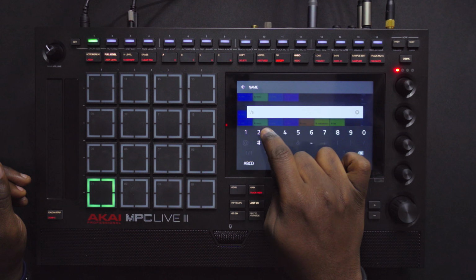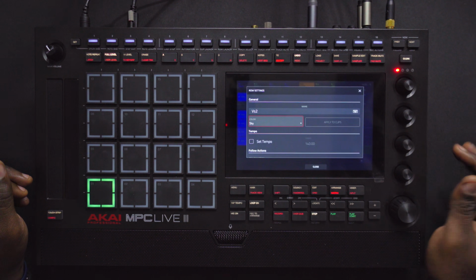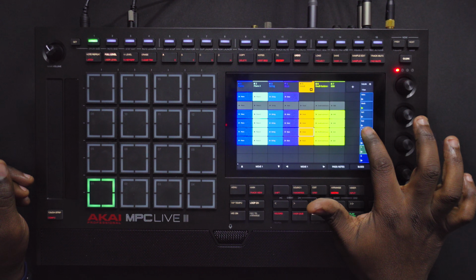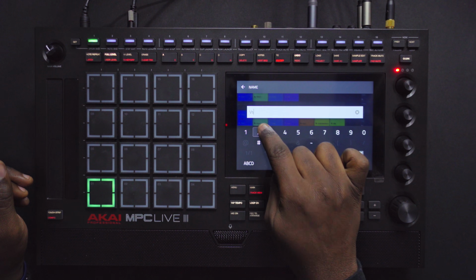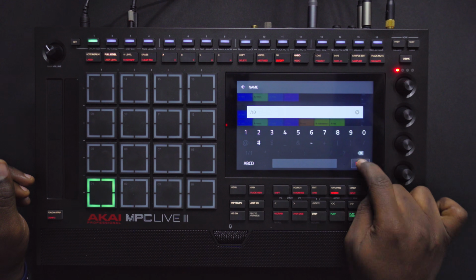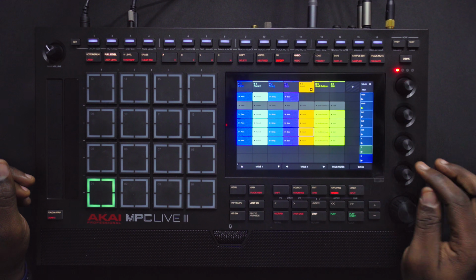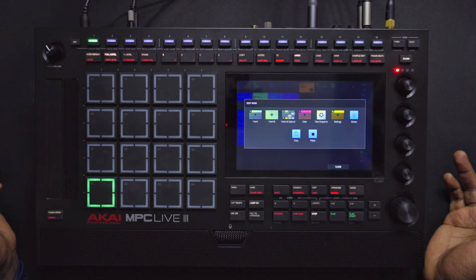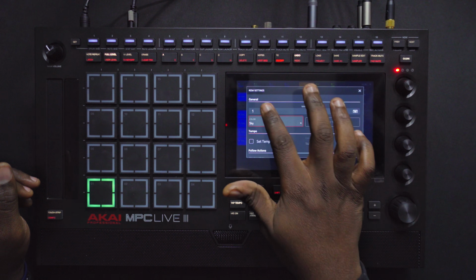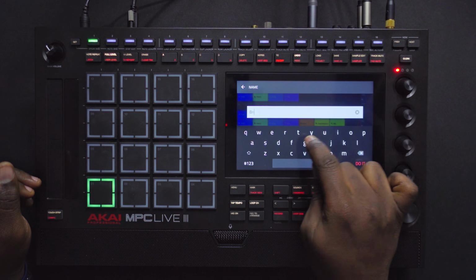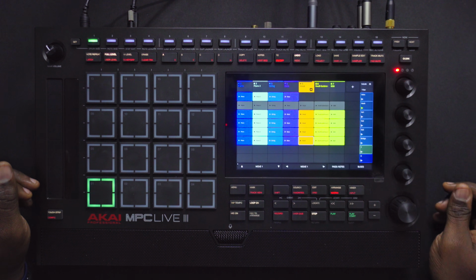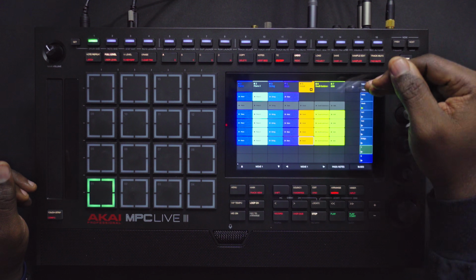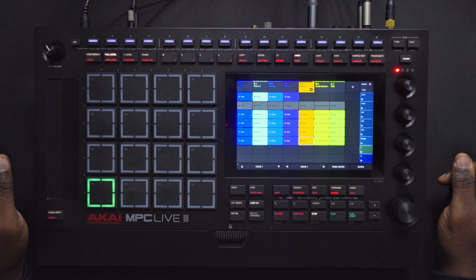So VS2. The third one, verse 3. And this one right here is going to be our bridge. All right, so there goes our whole arrangement right there, right?